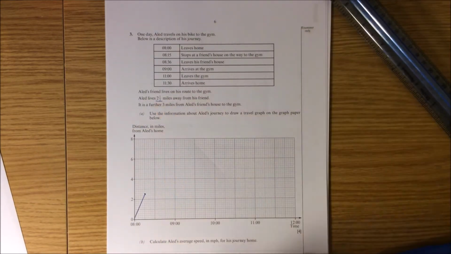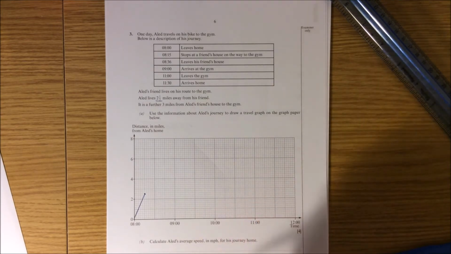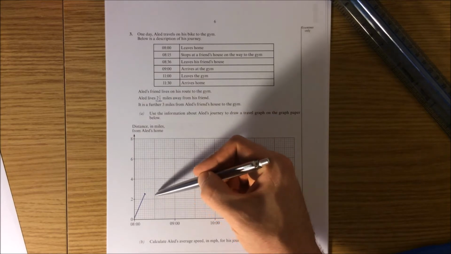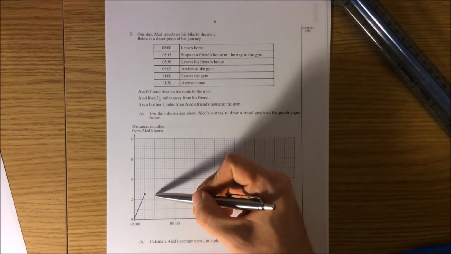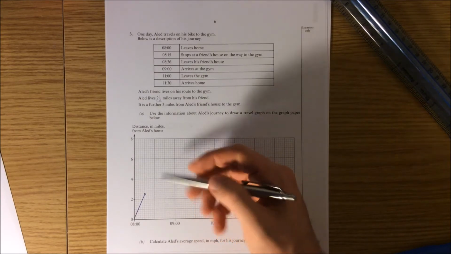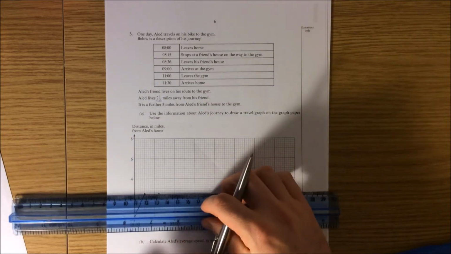At 8:36 he leaves his friend's house. So very quickly after being at his friend's house they're going to leave. However, we have to show at that point a straight line because they're not travelling anywhere during that time. So this is 8:30, and then we've got half an hour for 10 squares. So each square is worth a minute. So 2 minutes past 8:30 they're going to leave.